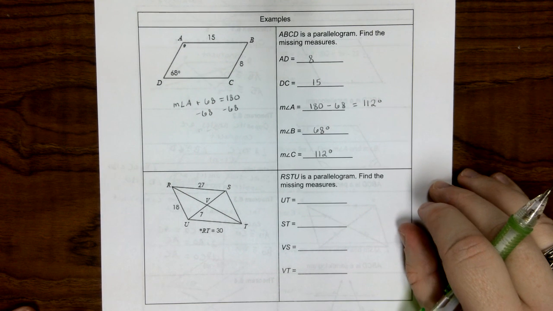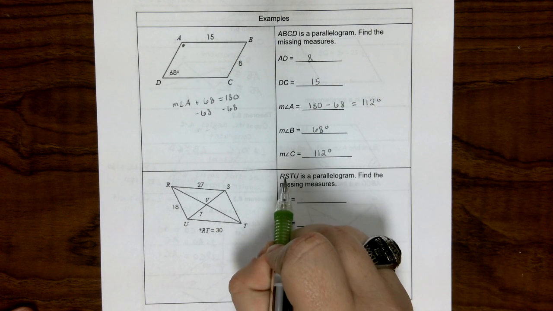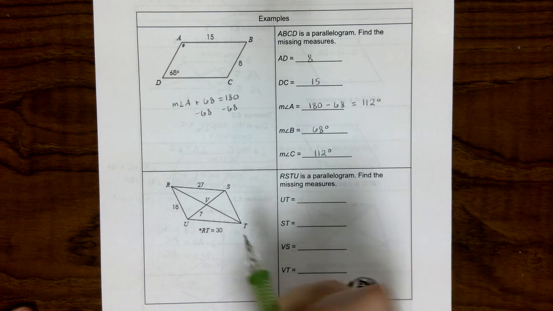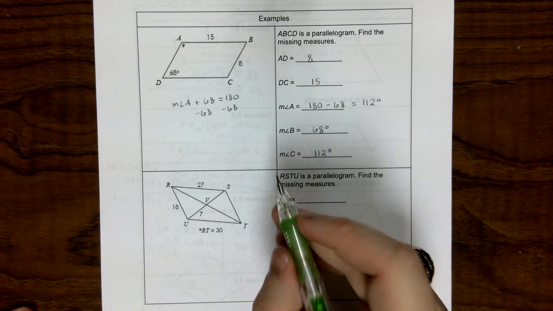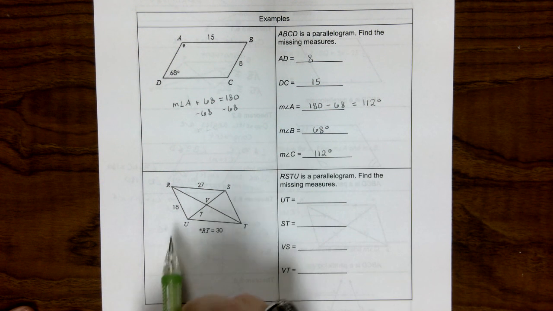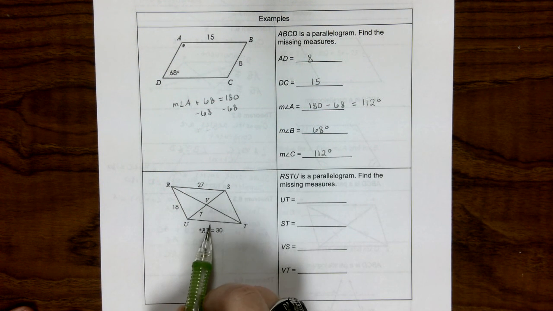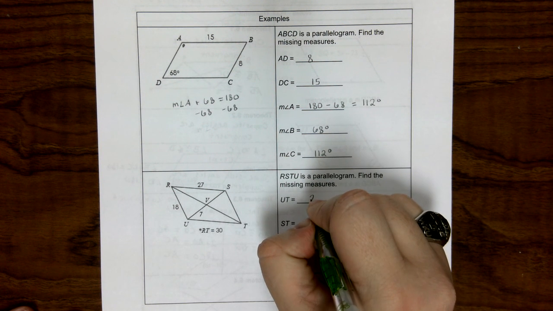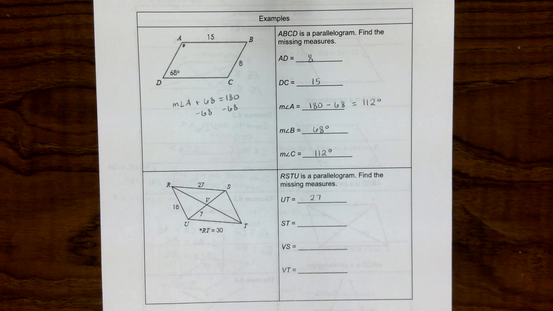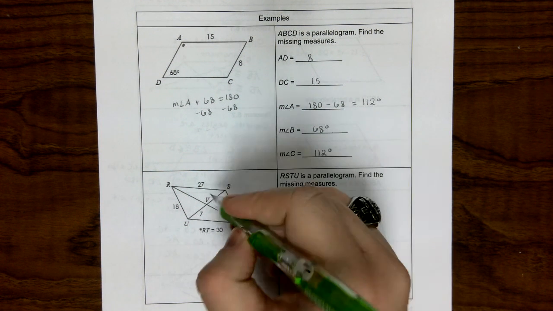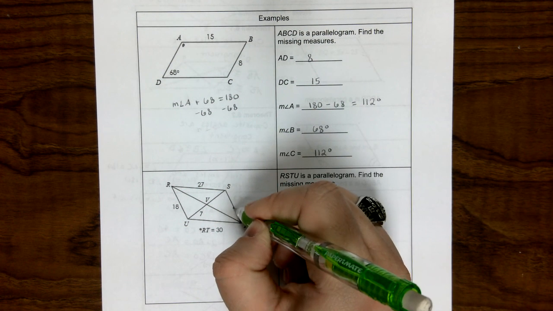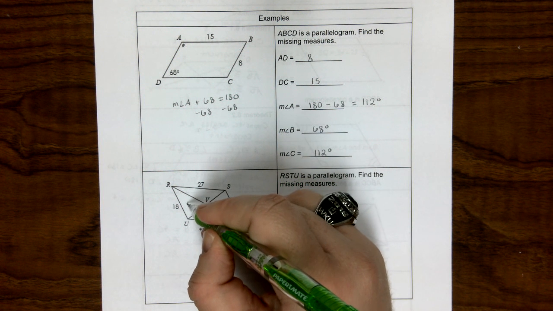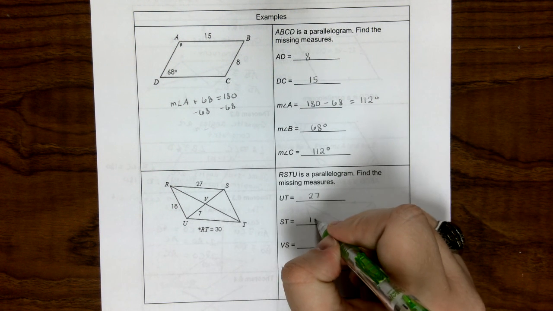Let's keep going. So RSTU is a parallelogram. We're going to find the missing measures. UT. UT is this bottom side, so I'm going to look across, and hopefully I have the opposite side. I do. It's supposed to be the same, so I'm going to say it's also 27. ST is right here. I'm going to look across. Hopefully I have the one I need, and I do. It's also going to be 18.